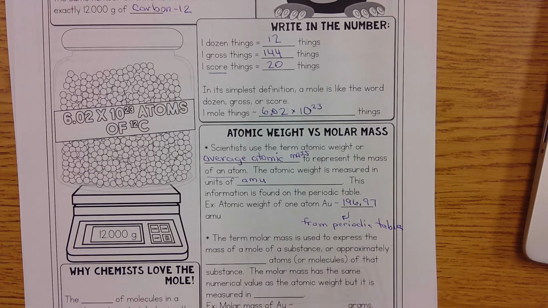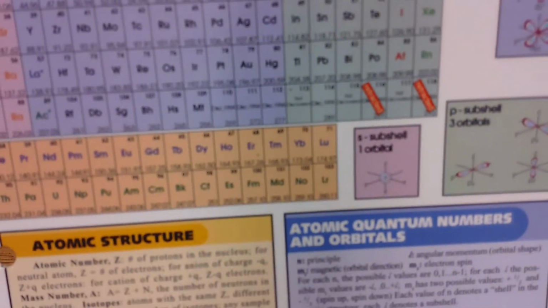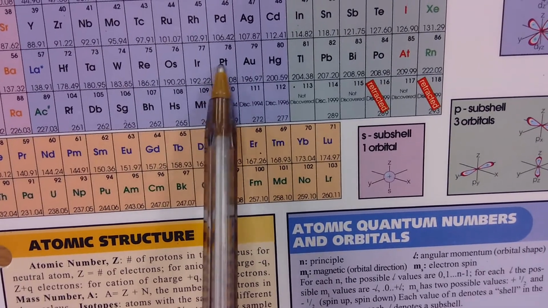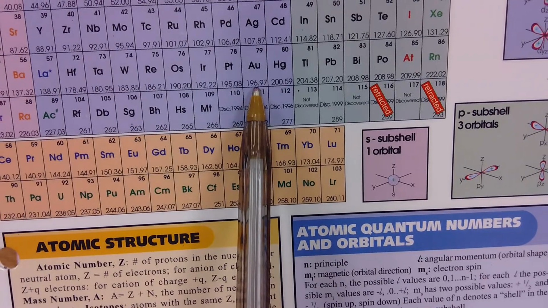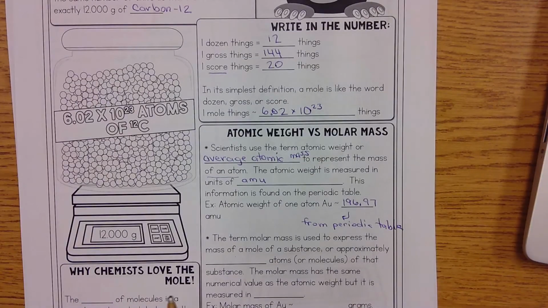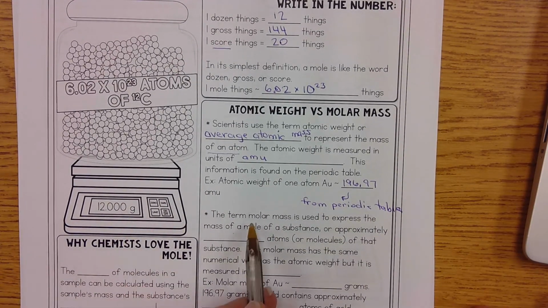Let me find my periodic table so I can show you that really quick. Oh, here's a little one right here. It'll work. I'll get it up close enough. So you see number 79 gold right there, 196.97. That is the weight of one atom of gold. It also is the mass of one mole of gold.